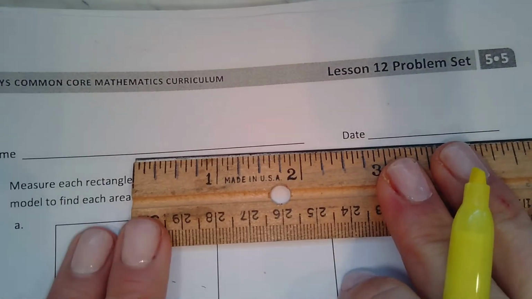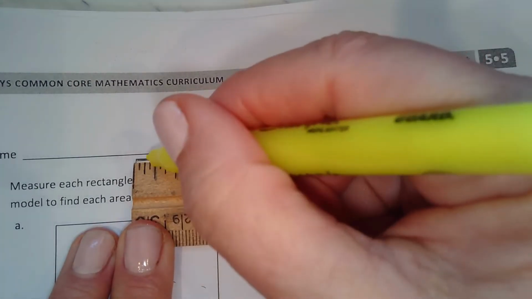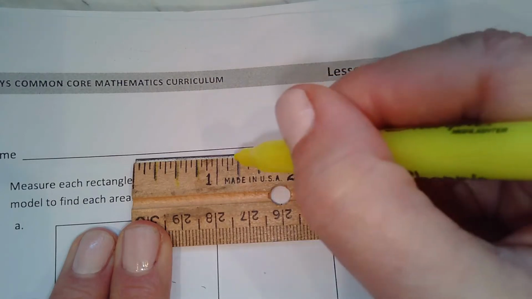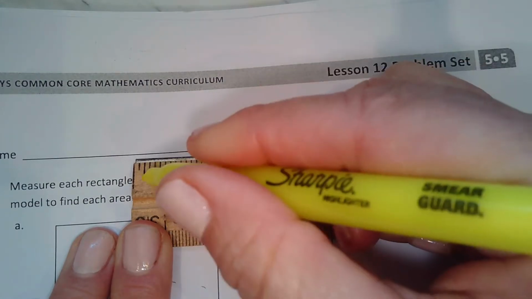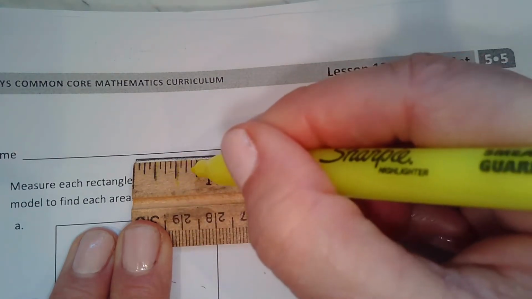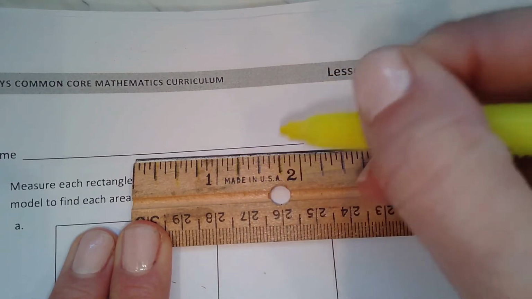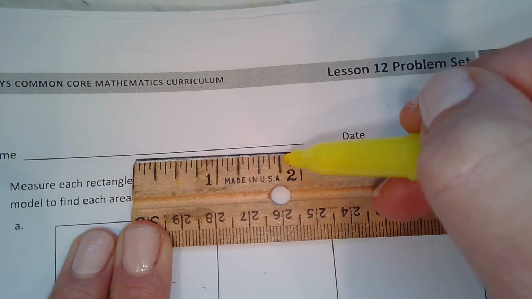So if you look at my ruler, I've marked the 1/4 inches with my pencil to make them stand out a little more. Here's 1/4, 1/2, 3/4, 1, right? We're going in fourths. So I have marked my fourths.